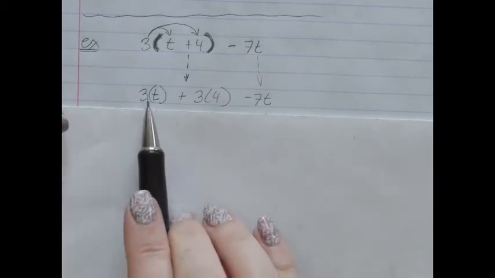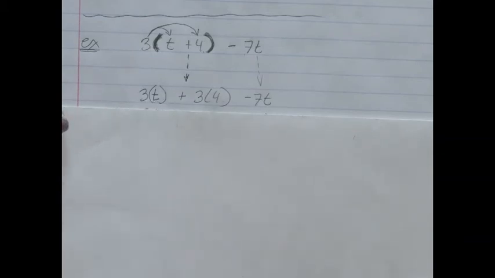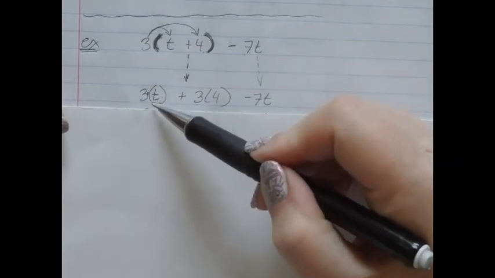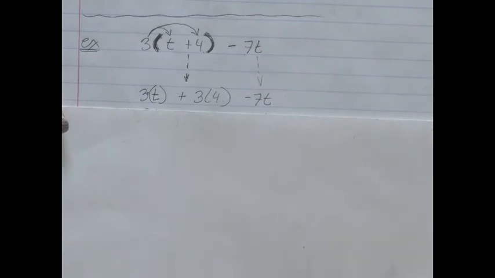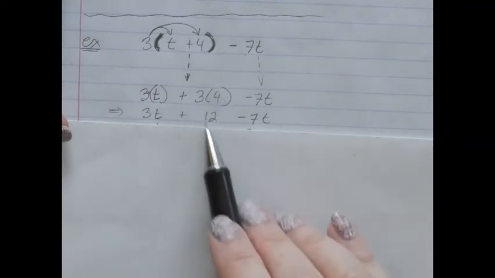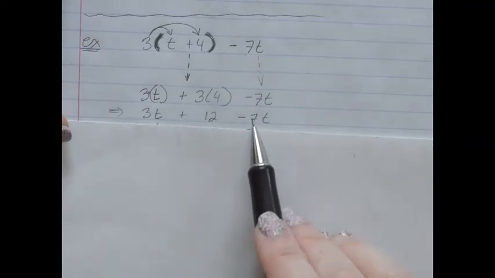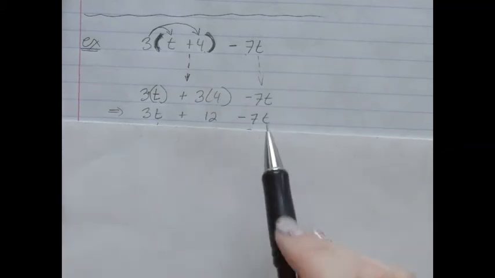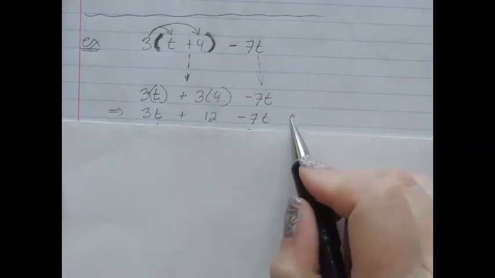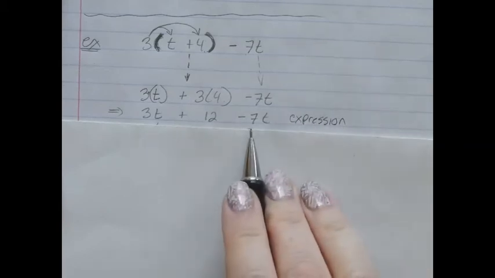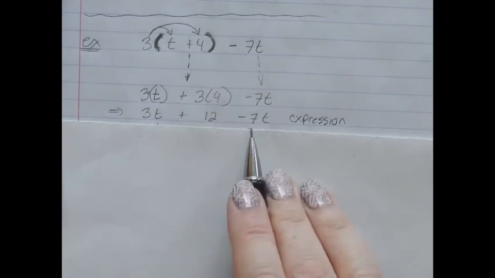I can't really do much on the 3 times the t, but what I can do is drop the parentheses. Since this is a 3 dot parentheses t, it's like saying times times, which is redundant, so we drop the parentheses. 3 times 4, we can multiply numbers, that gives us 12, and again drop down to minus 7t. Now, this is what we call an expression. Since this is an expression, I cannot solve for t.